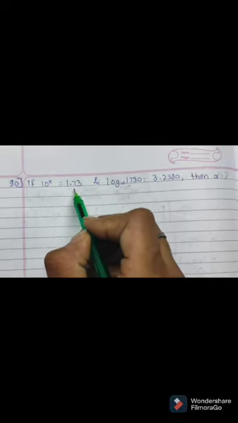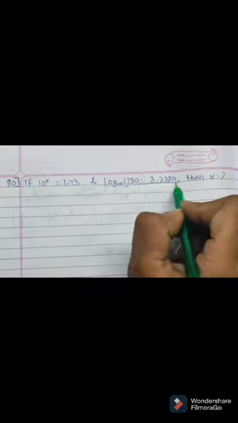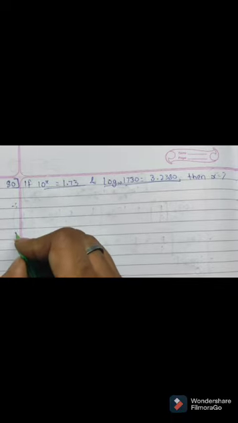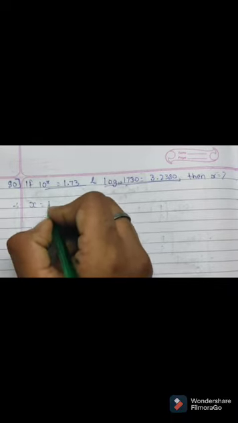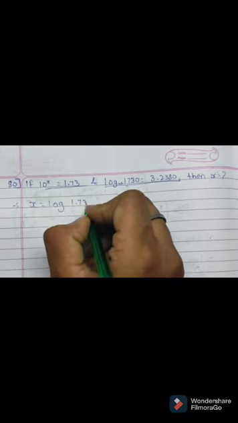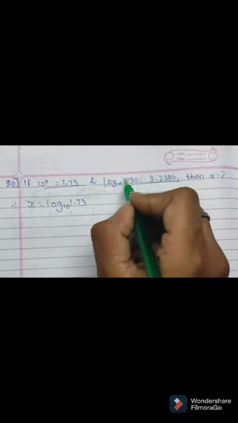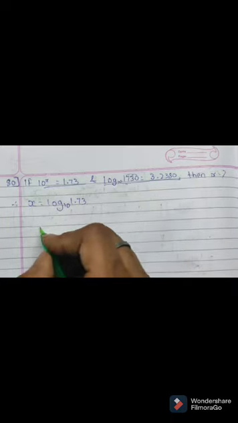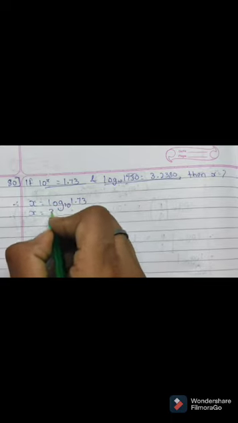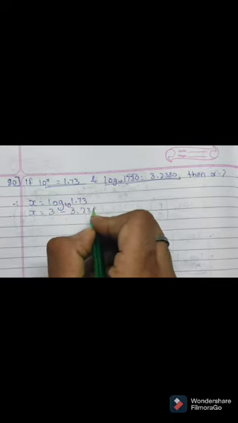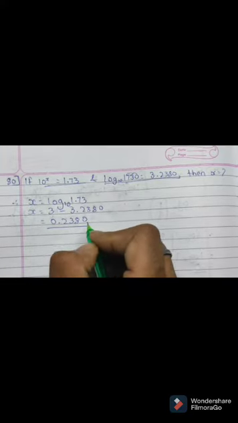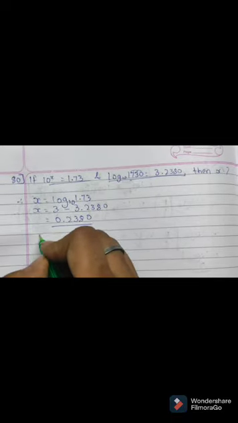Now here we need to find the value of x in 10 raised to x equals 1.73. We are given the value of log 1730 to the base 10. Now we can write this exponential form to logarithmic form as x equals log 1.73 to the base 10. Now here the decimal point has come forward 1, 2, 3 places. Therefore x will be equal to 3 minus 3.2380, which will be equal to 0.2380. So the correct option is B.